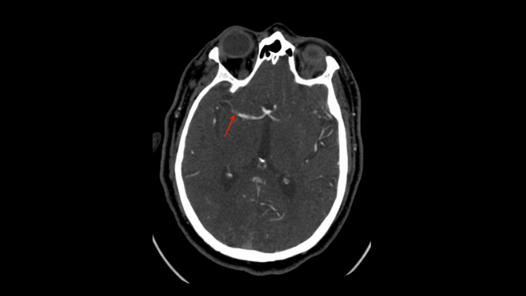The contrast will appear bright in arteries with normal blood flow and dark in arteries without normal blood flow due to the lack of contrast. This is illustrated in this image here, which you may recognize from our dense vessel sign slide. Notice the abrupt transition from bright to dark in the right MCA. All visualized arteries are bright, save for the area affected by the thrombus.